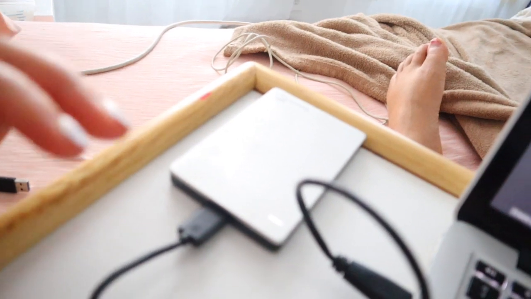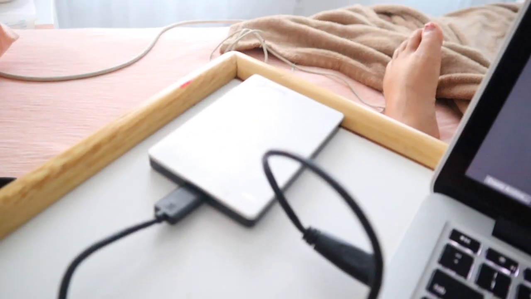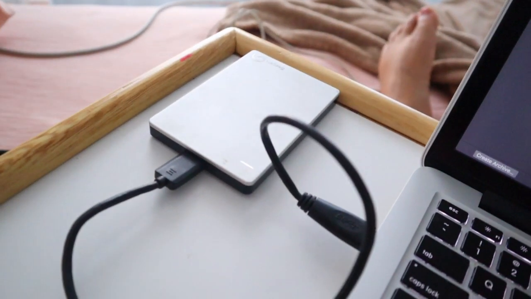So today I'm showing you guys a bit of my process and how I edit. Just really quick before we hop into it, I want to show you guys that I do edit off of an external hard drive, which is right here. I don't know why it's not focusing. There we go, which is an external hard drive.